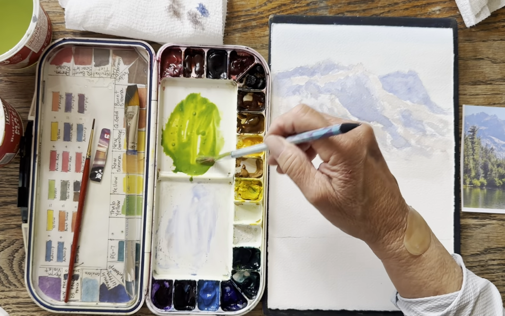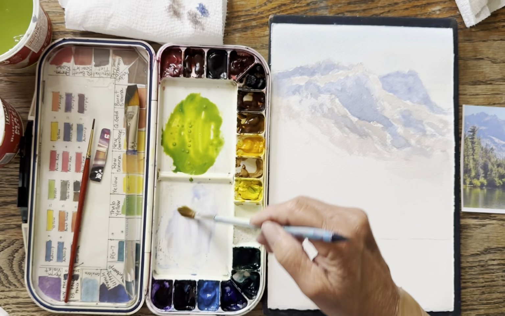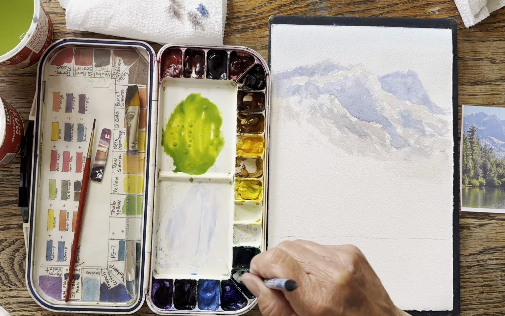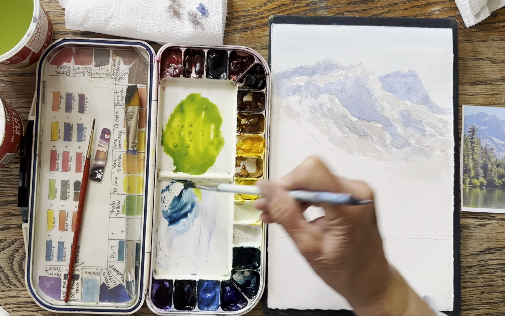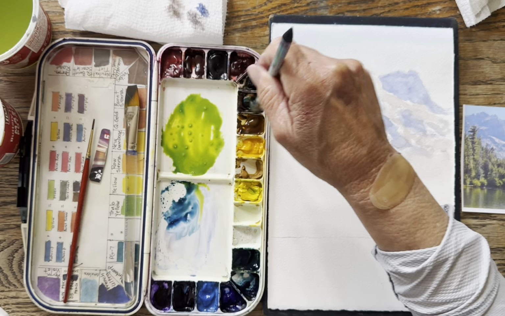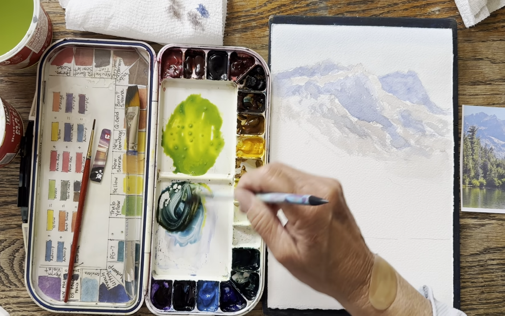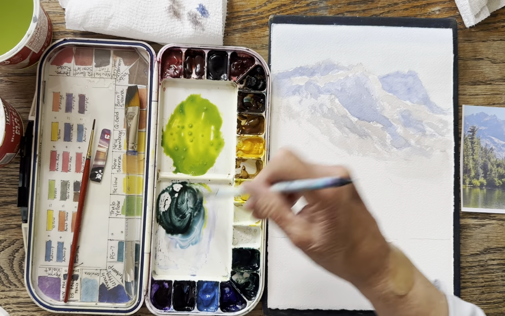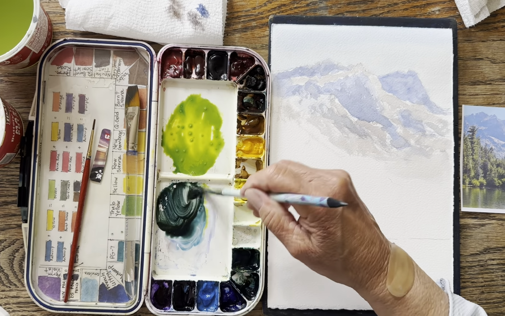There, it's getting close. And then I want to make a really dark green, and the really dark green is Antwerp and burnt sienna. That's a beautiful, beautiful green.